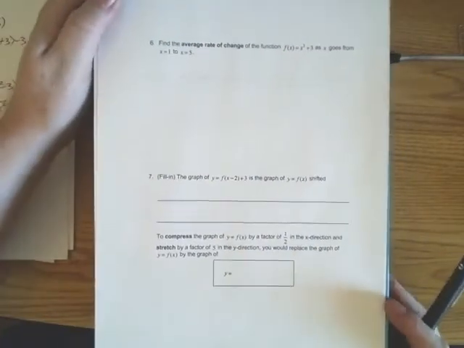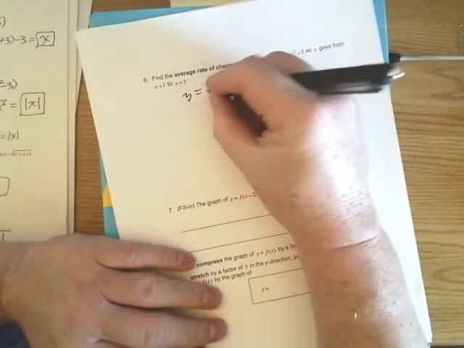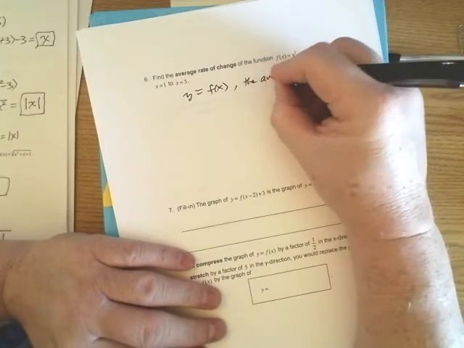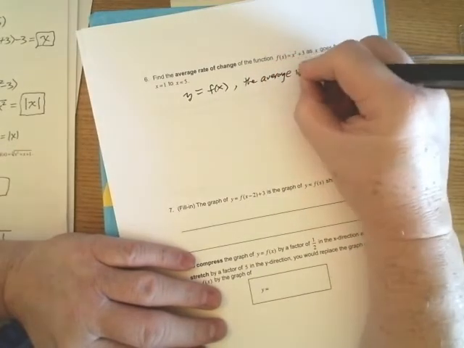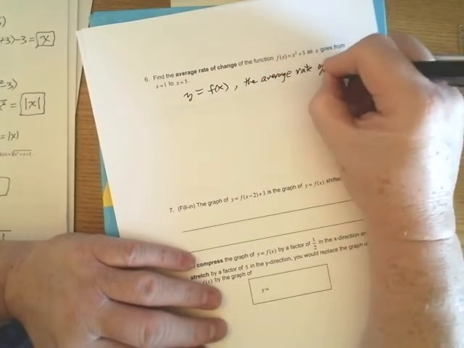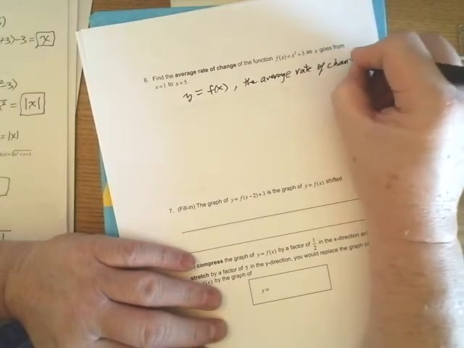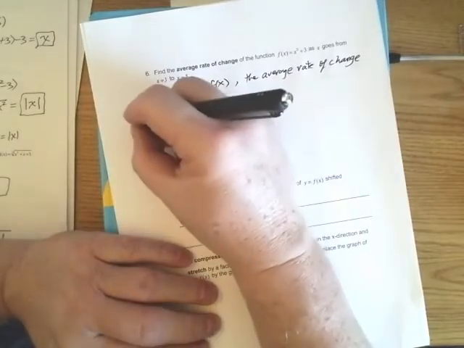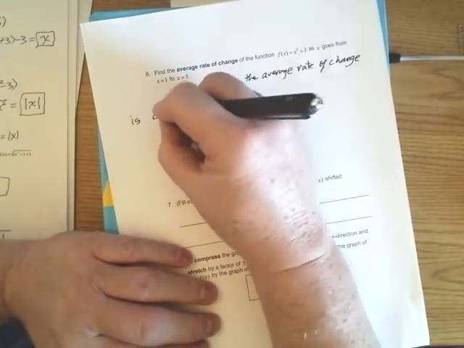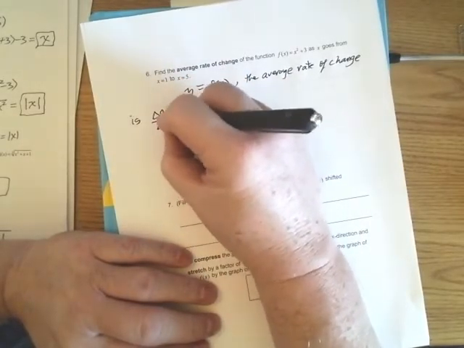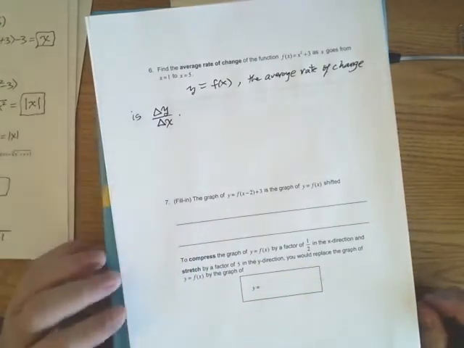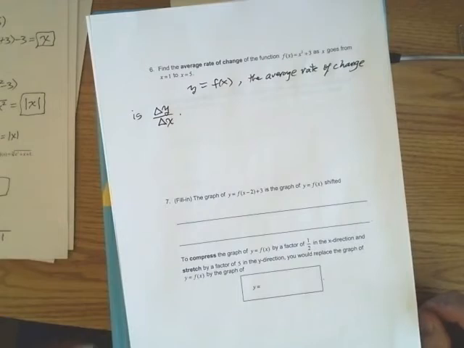What's the average rate of change of a function? Do you remember this? Okay, if I have y equals f of x, the average rate of change, remember this in the book and videos? That's a very easy idea. It's actually the slope of the secant line between two points. But let's talk about the average rate of change: it is the change in y, delta y, divided by the change in x, delta x. So this actually represents a slope.